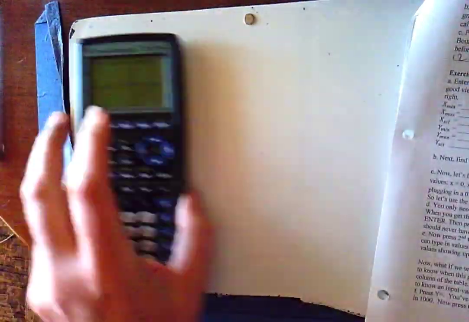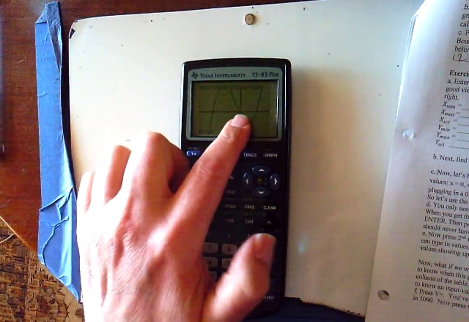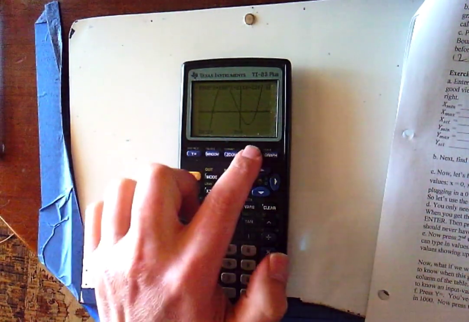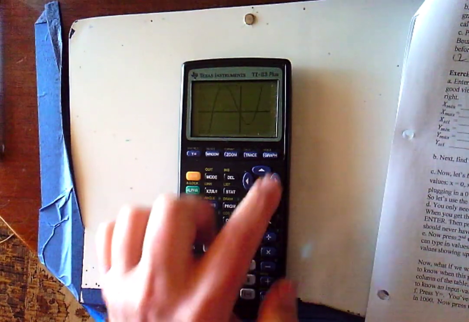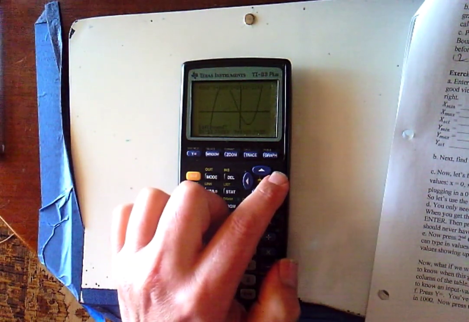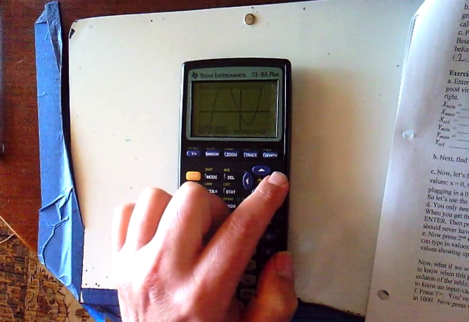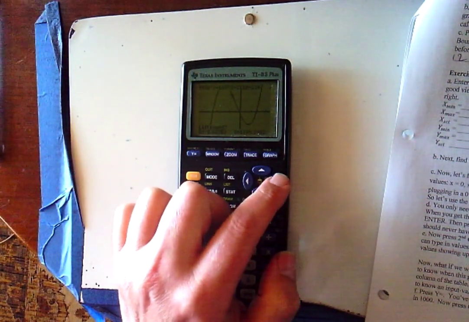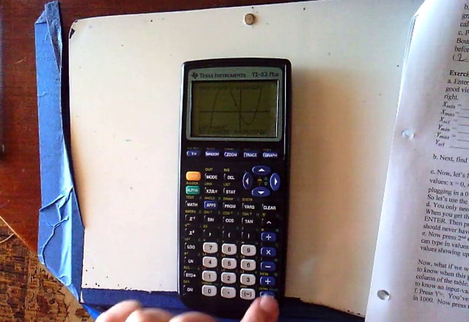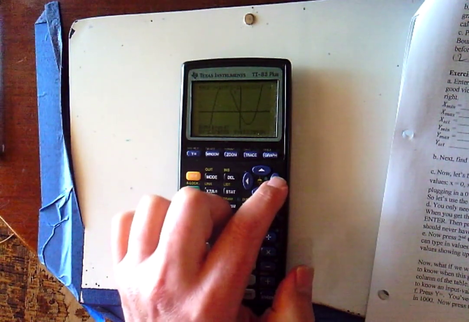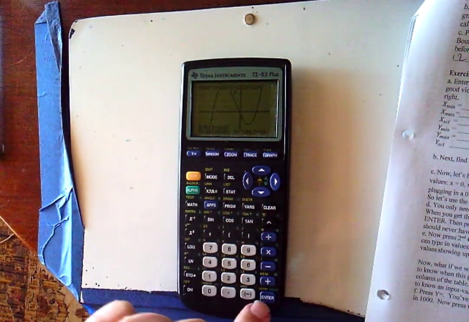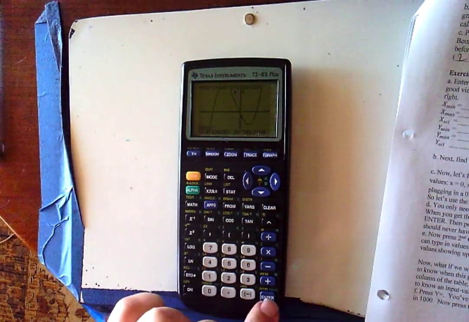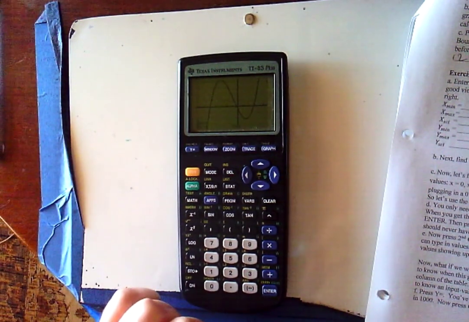What about that second 0? It kind of looks like it's at 0, but not really. Second, calculate, zero. Bring my cursor close to that x-intercept. Hit enter. Bring my cursor past this x-intercept. Hit enter. And guess, no, so I hit enter. And this time I get negative 1.